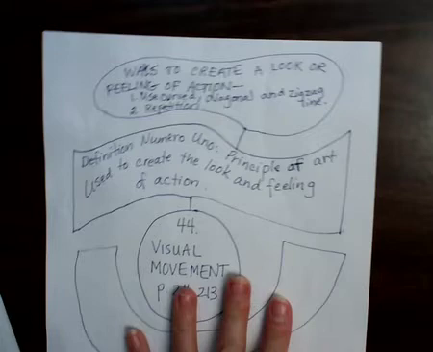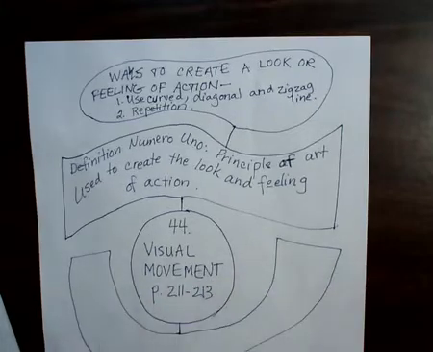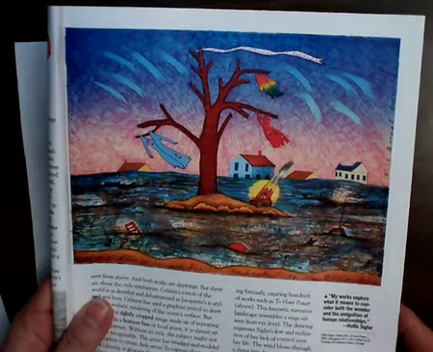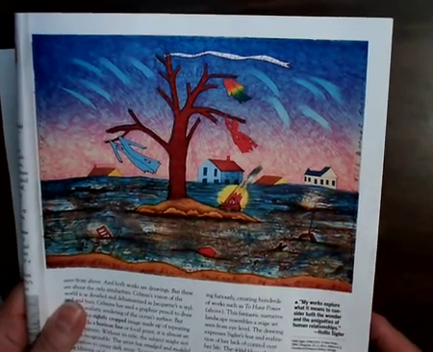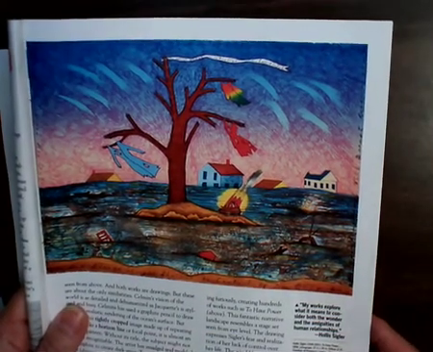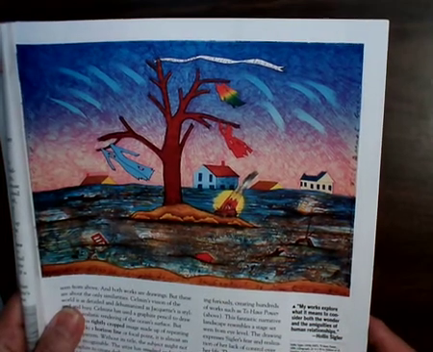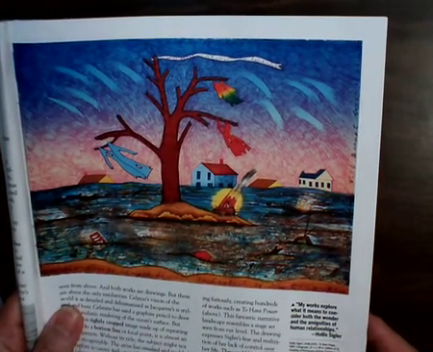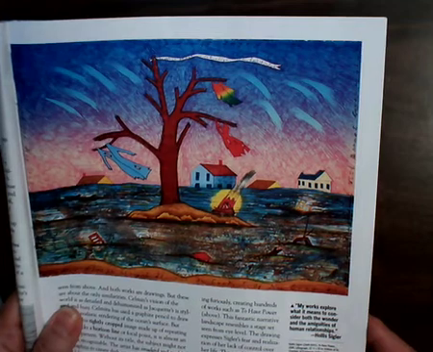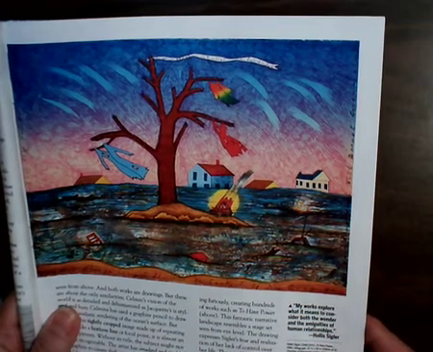Okay, let me show you a few examples I found. Here's one. What's moving in this picture? The dresses in the tree. I think the dresses on the tree are what are moving.